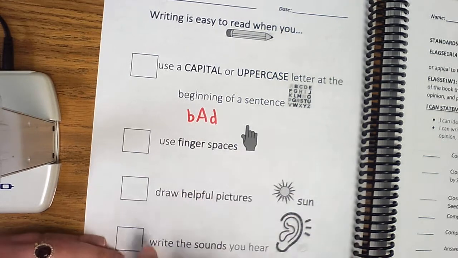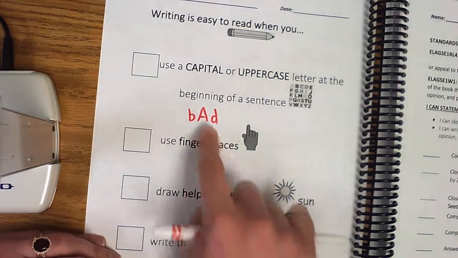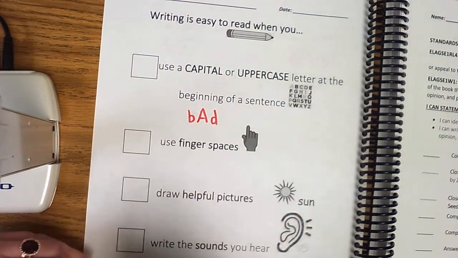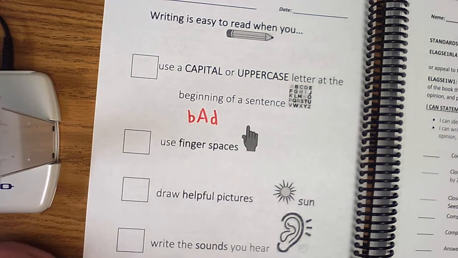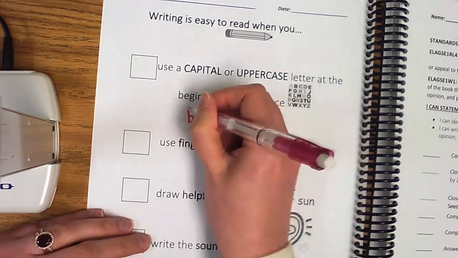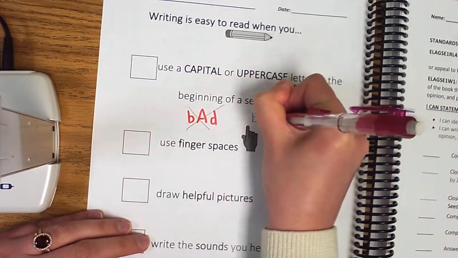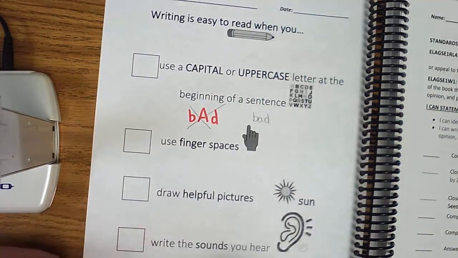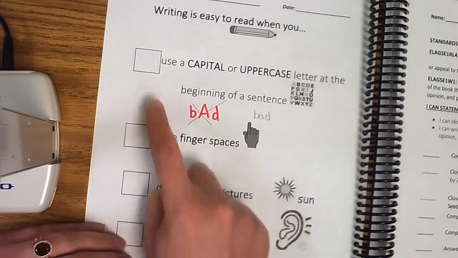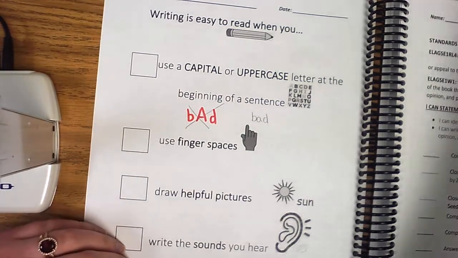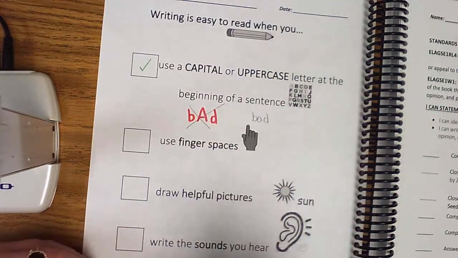You wrote all the sounds you heard. But are we just going to throw an uppercase A in the middle of a word? Absolutely not. No. You have got to use lowercase letters unless you are at the beginning of your sentence or you're writing somebody's name. Lowercase a. If you did that, then you get to give it a nice little checkity check.